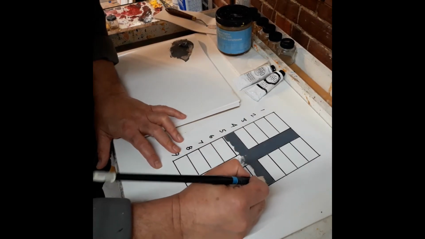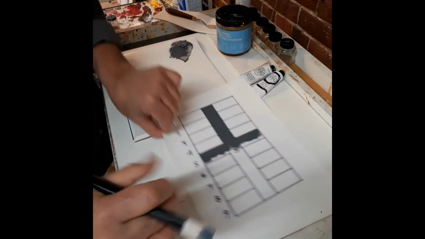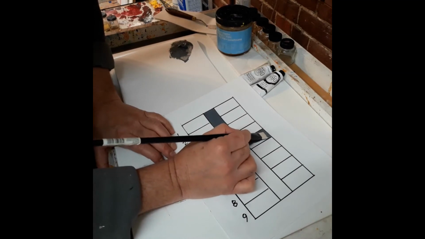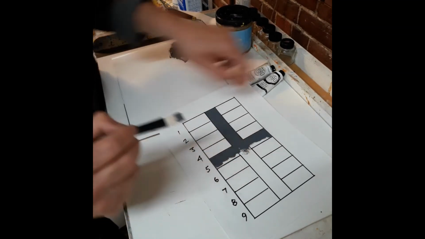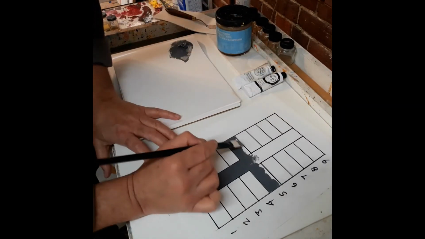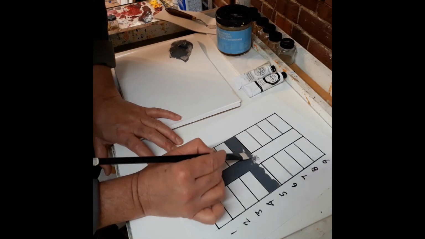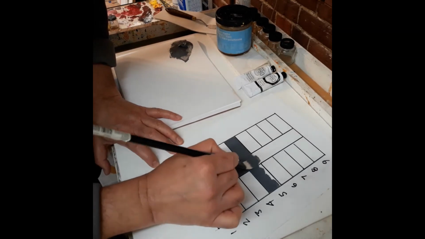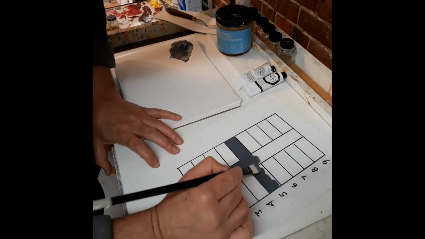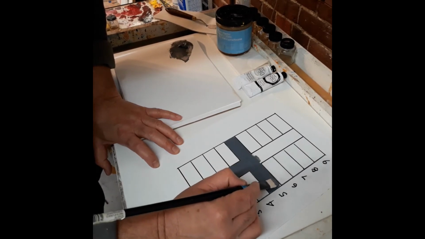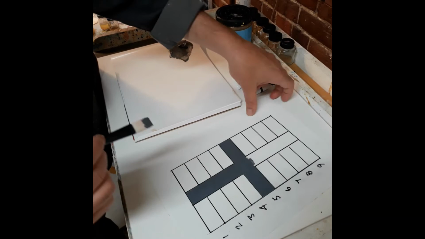You don't really have to thin it out all the time, and that way it's a little less messy. But the linseed oil, when you do need to use it, helps the flow. It does improve flow and working time. And here we'll skip the linseed oil and just use the paint right out of the tube.